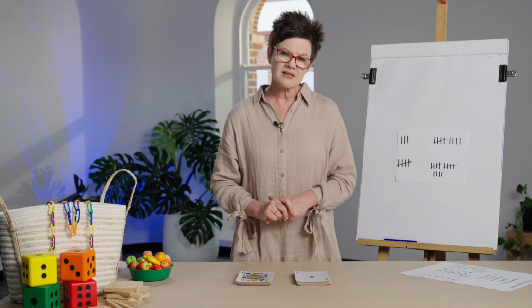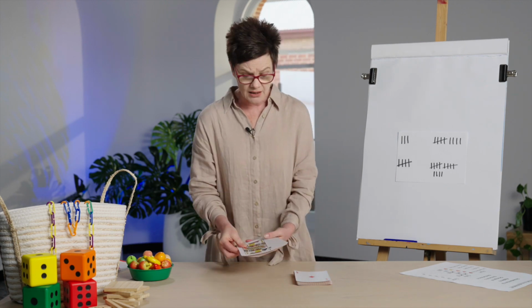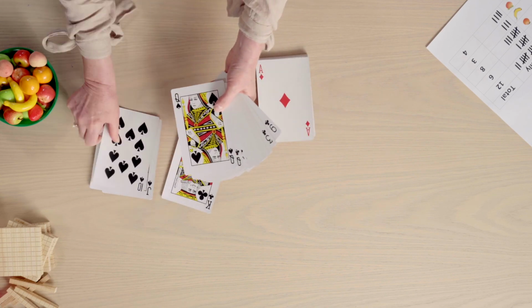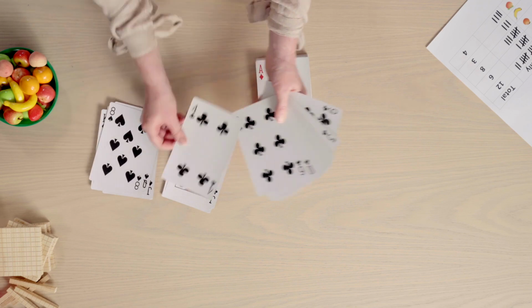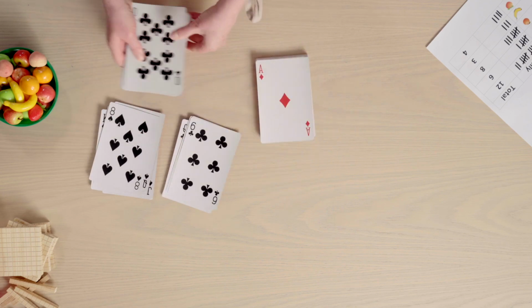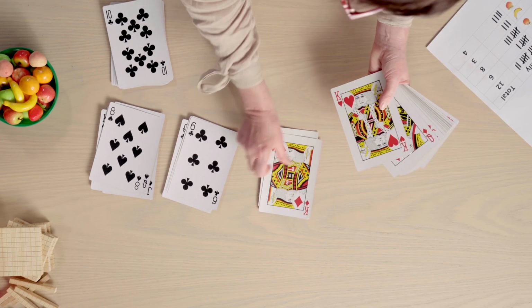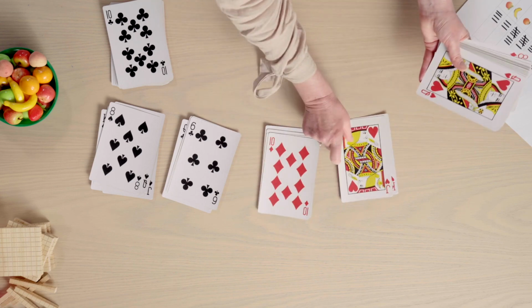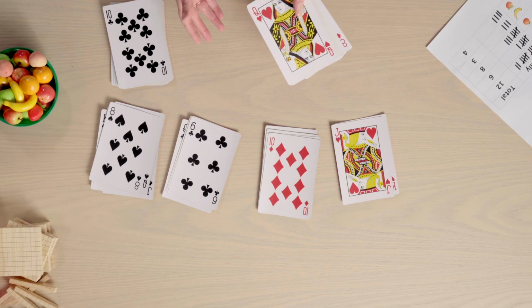Okay, so there's lots of different ways to sort and classify things and put them into different categories, red and black. Maybe I can use the black cards as spades and clubs. Here I go sorting spades and clubs. With my red cards, I could try diamonds and hearts, diamonds and hearts, and so on. So I've got 4 different categories.